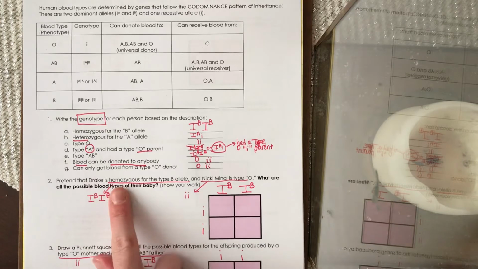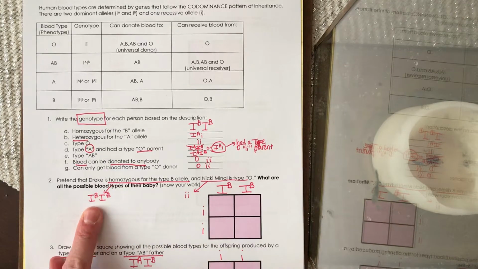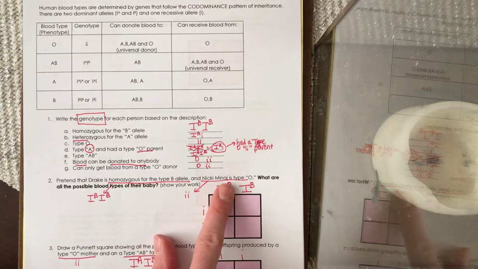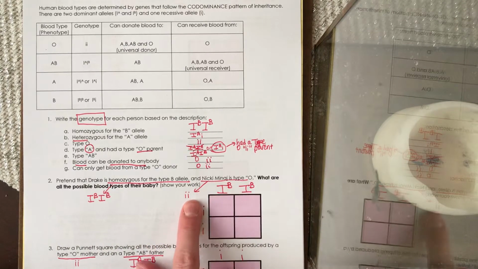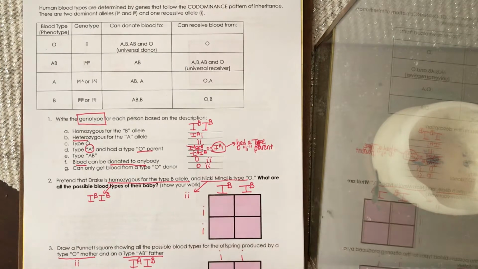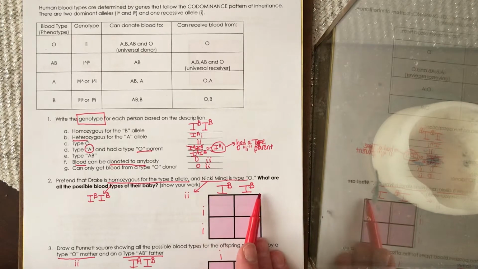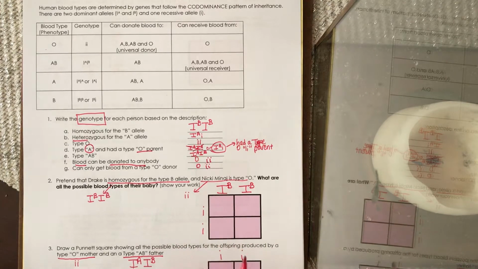For number 2, pretend that Drake is homozygous for the type B allele, so he's IB, IB. And Nicki Minaj is blood type O, so two recessive i's. What are all the possible blood types of their baby? So here is the homozygous B, and here's the genotype for O blood.